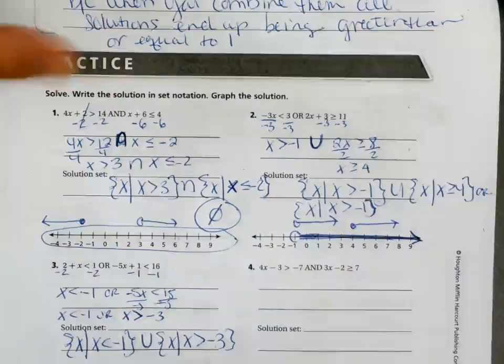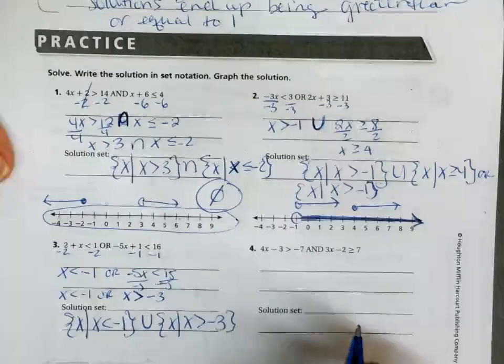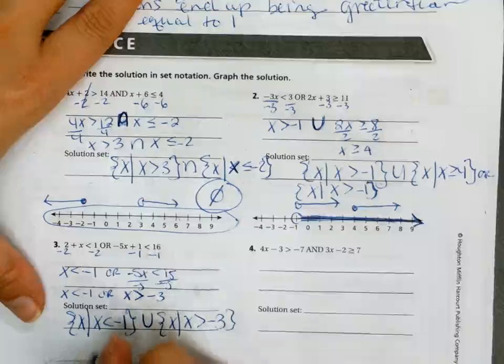Guys, we have 3 minutes. All right, so now we're going to graph this. Do not pack up. We have 3 minutes.